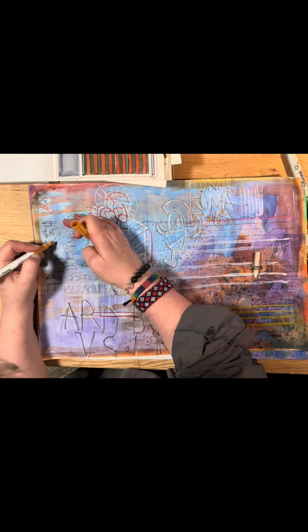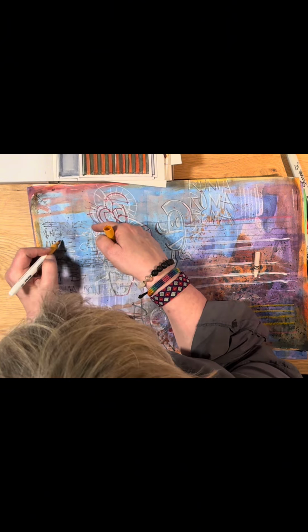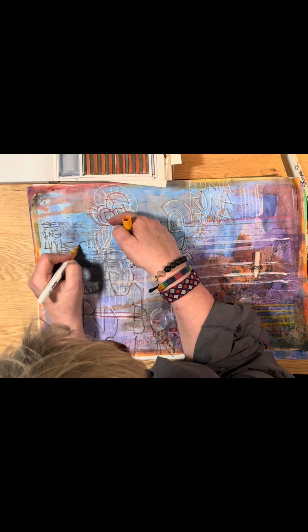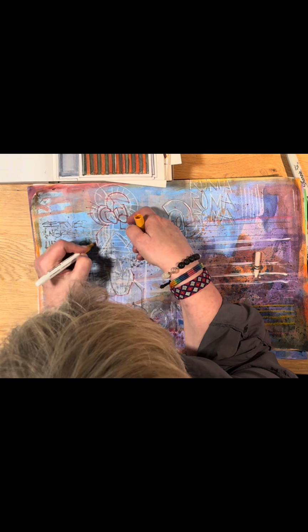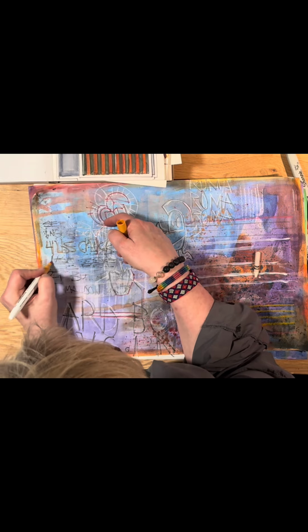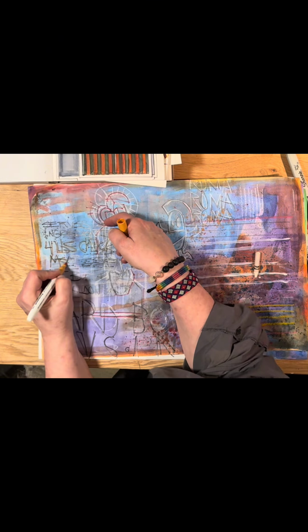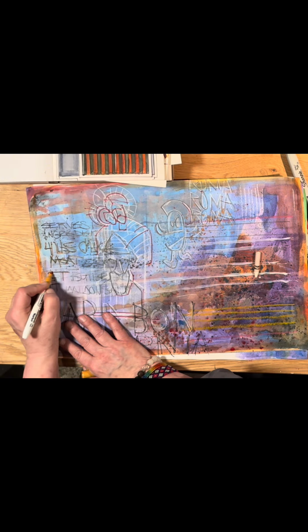Okay, and I think I'm gonna take my, wonder if this pen will show it off. I'm just going right next to the letters that I just made. Chuck B. 2 tablespoons butter.